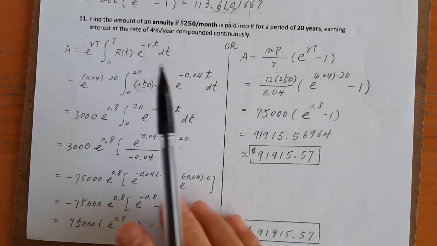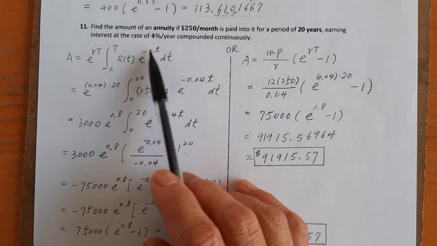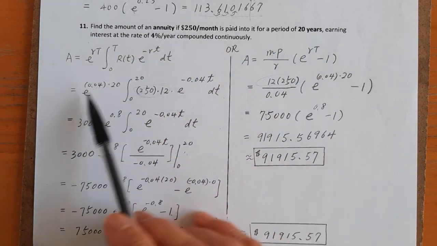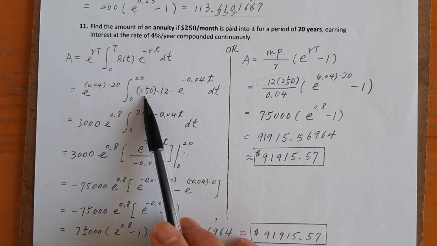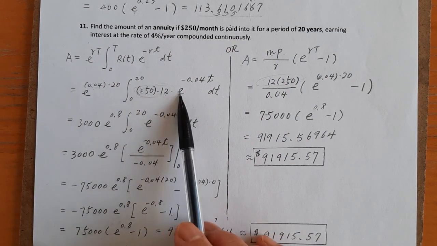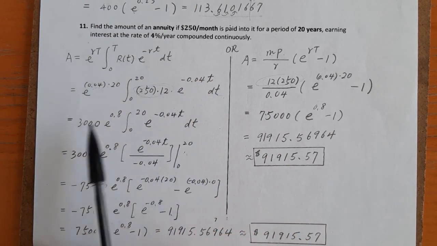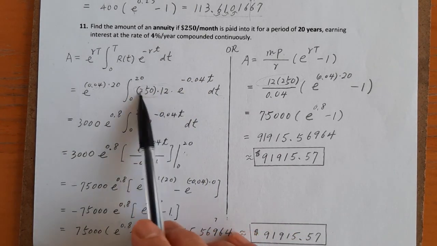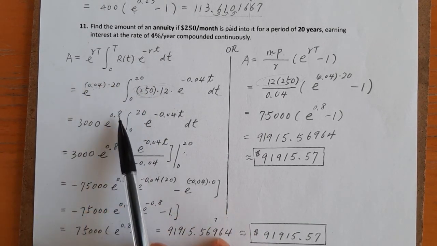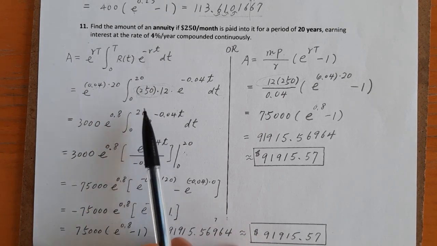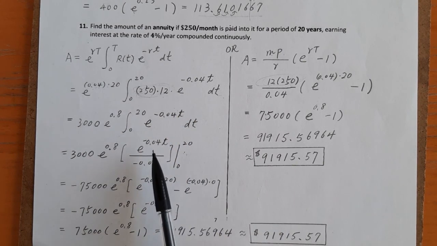So e to the power r is 4%, 0.04, times t, 20 years. Integral from 0 to t, 20 years, of R of t, which is 250 times 12 months, times e to the power negative 0.04 t dt. Multiplying this out is $3,000. E to the power 0.04 times 20 together is 0.8. Integral from 0 to 20 of e to the power negative 0.04 t dt.